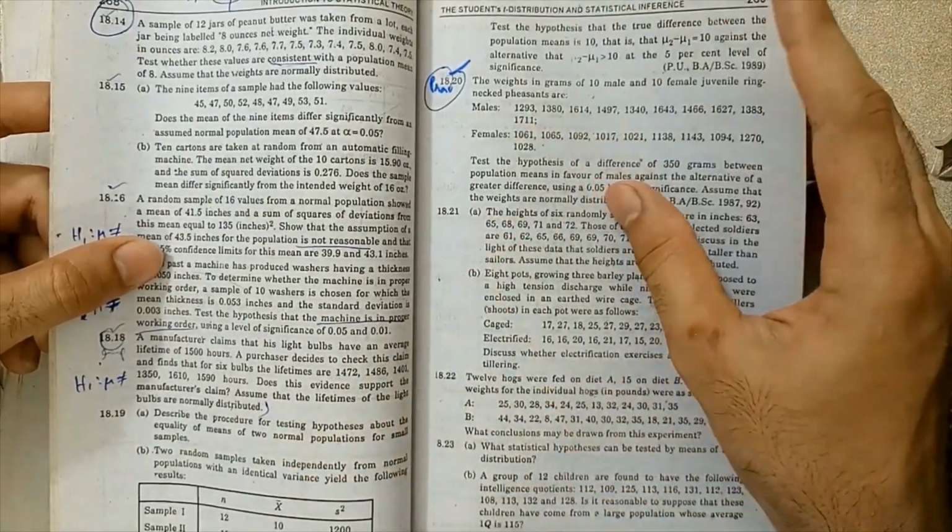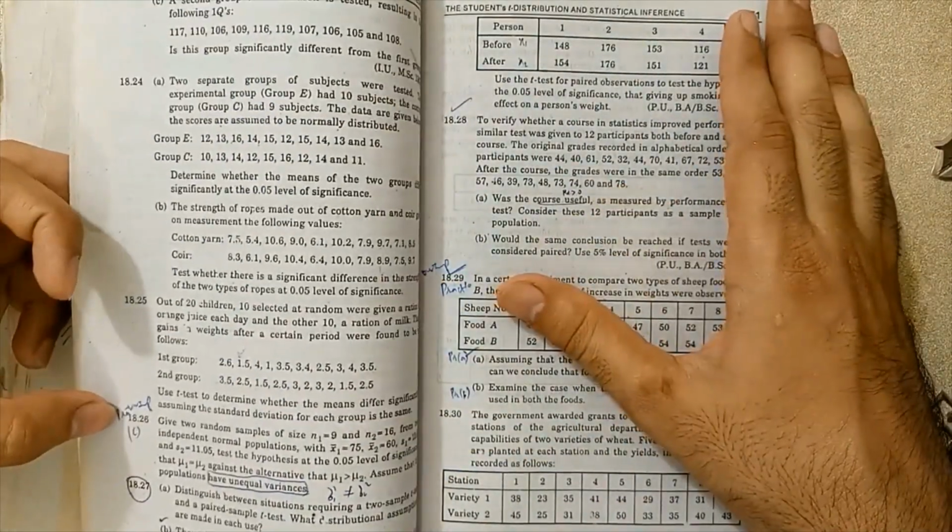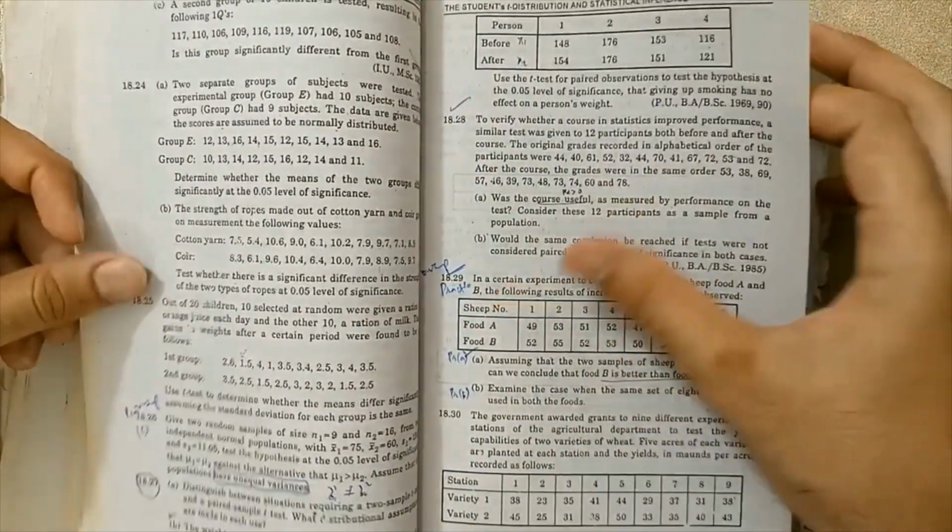18.20 is very important for practical and exams. The 18.26 part is very important. 18.29.